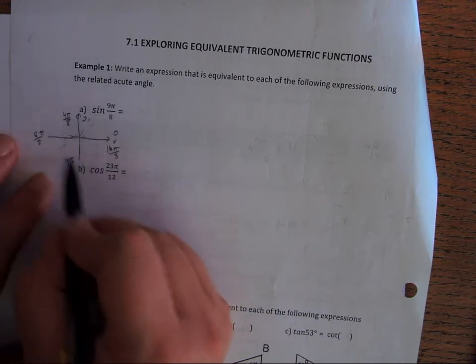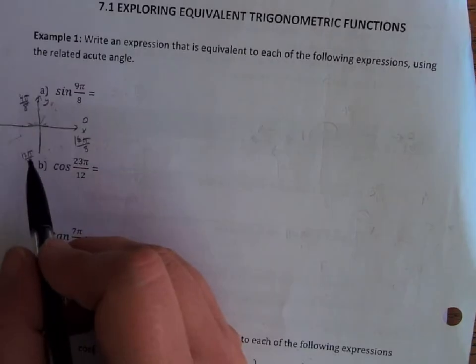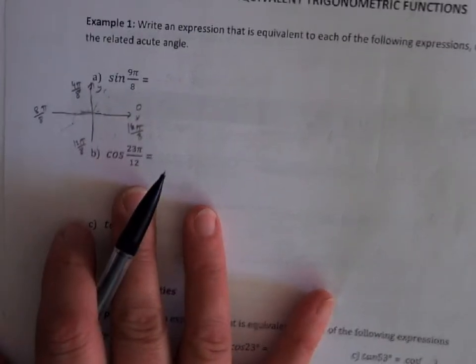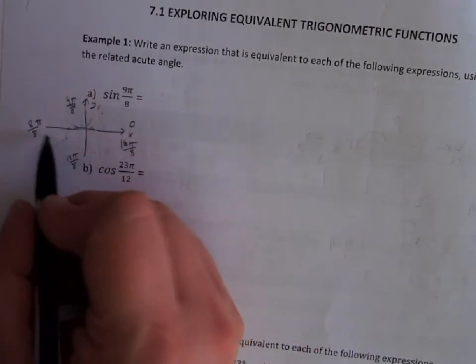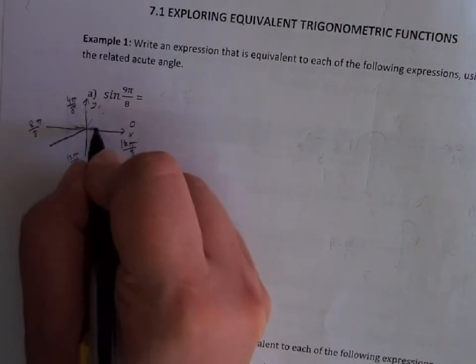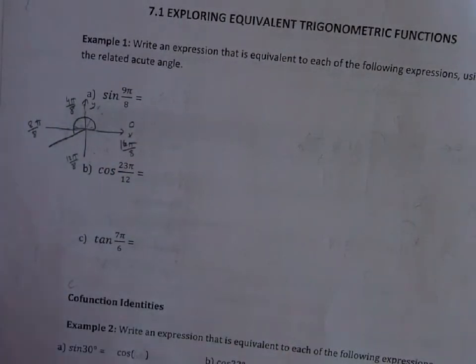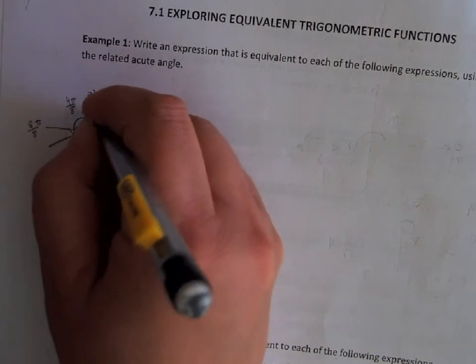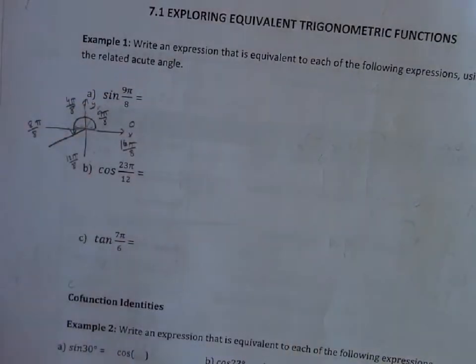So just looking at these, you can decide where the location of that angle is. It is a little bit over 8 pi over 8, so here you are in the third quadrant. So that is 9 pi over 8.